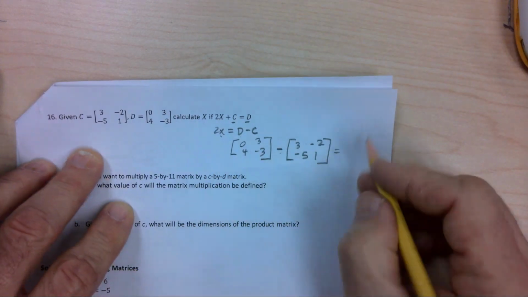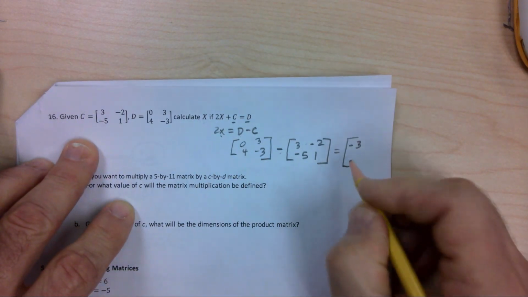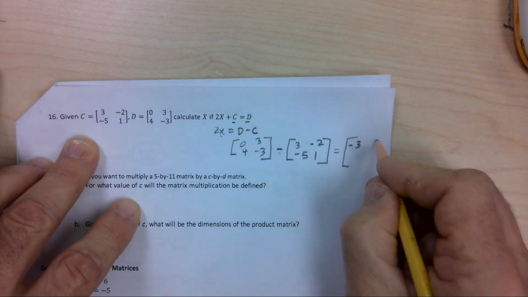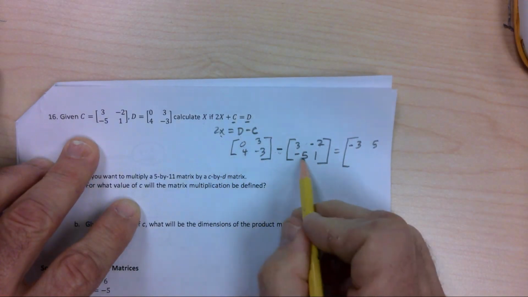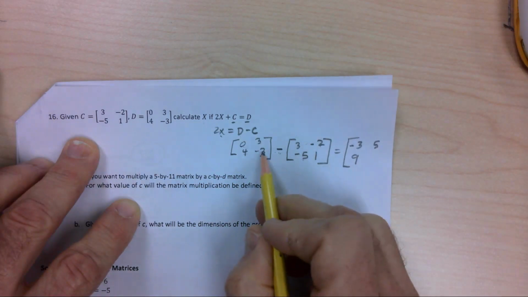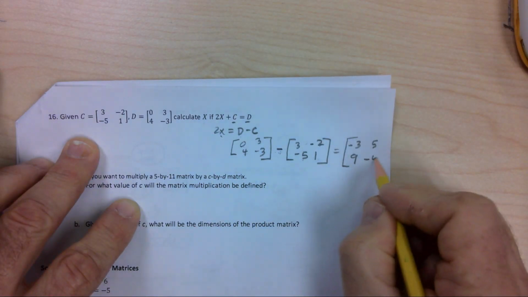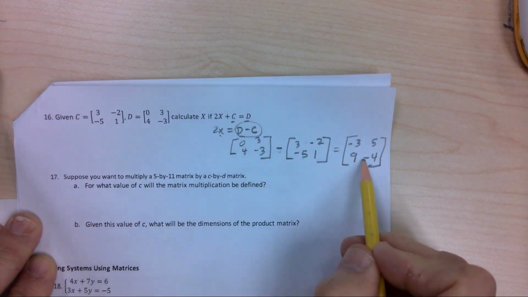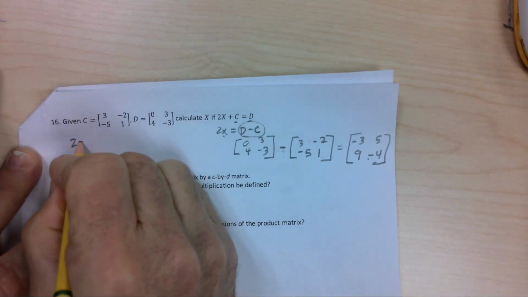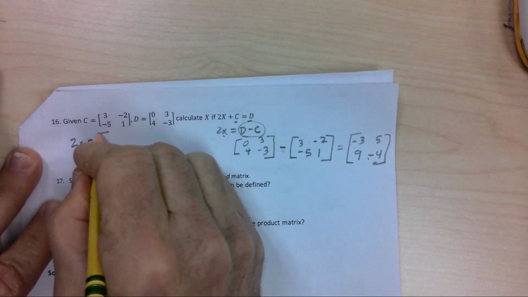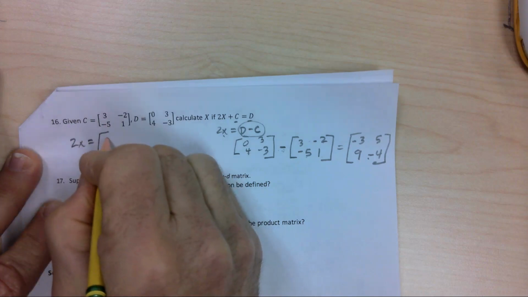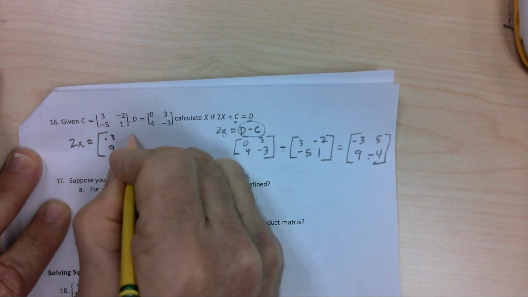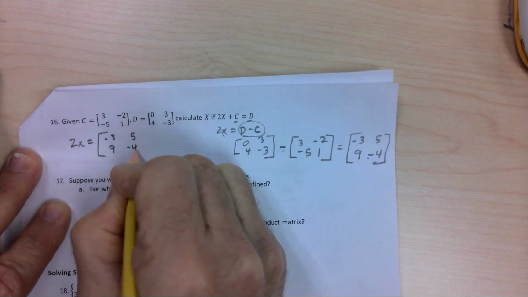0 minus 3 is negative 3. 3 minus negative 2 is 5. 4 minus negative 5 is 9. Negative 3 minus 1 is negative 4. So I have this weird equation now. I know what this equals. It equals this. So I have 2x equals negative 3, 9, 5, negative 4.